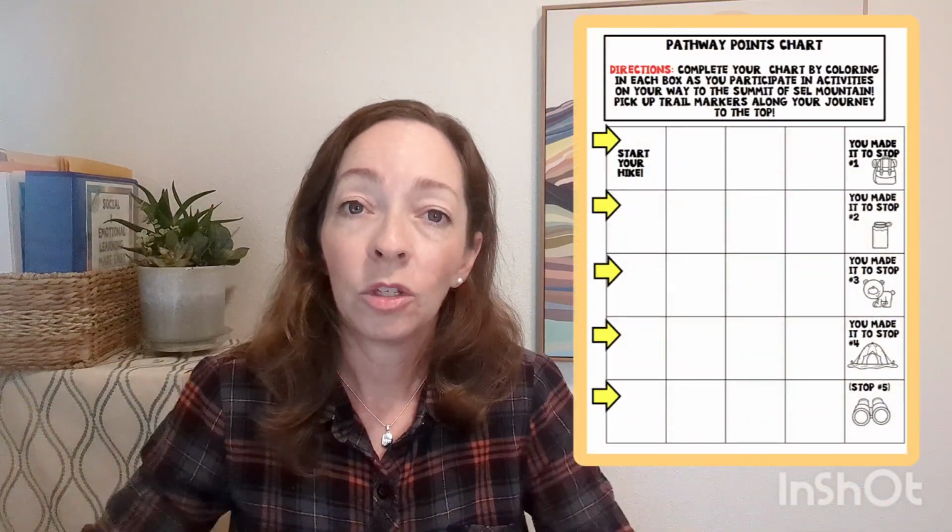And the third thing that's always included in each Summit SEL curriculum is the pathway points chart, so that you can put up a mountain decoration if you want, or if you don't have space in your classroom, it can just go in each student's Summit SEL folder, however you want to organize it. But it's a really fun points chart system that will help students see their progress in the program. And that way they can earn prizes or special other rewards that are free, like sitting in a special chair or being line leader, things like that as they move through the program.